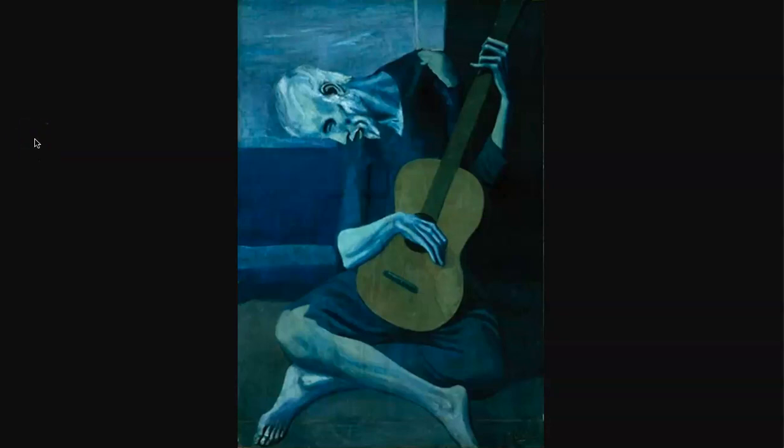Today's project is going to be a monochromatic drawing. Now, to do this monochromatic drawing in Google Drawings, you're going to need to know what monochromatic is. So you see an example on screen. This is actually a painting by Pablo Picasso, and monochromatic means that you are using one color and different values of that color.